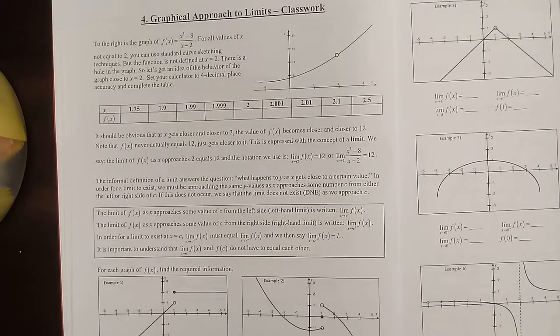Hello, it's Mr. Canfield. So today we're going to look at the graphical approach to limits. This is chapter 4 in our book, or section 4, whatever you want to call it.